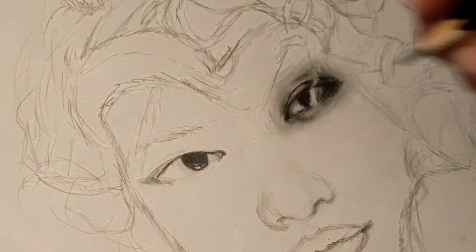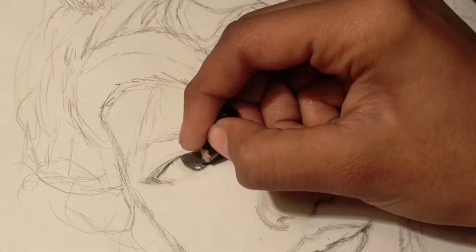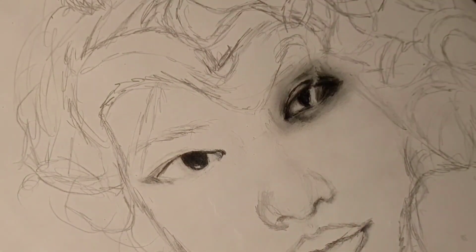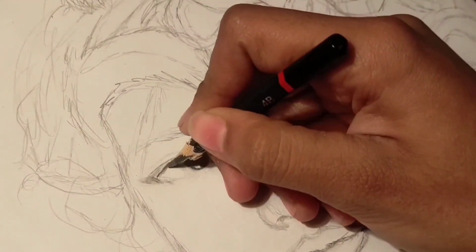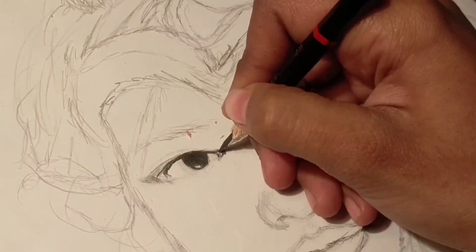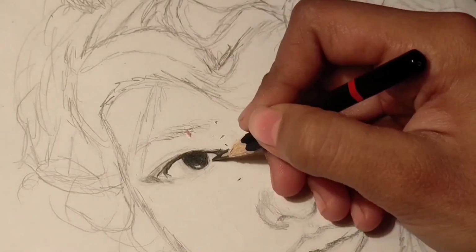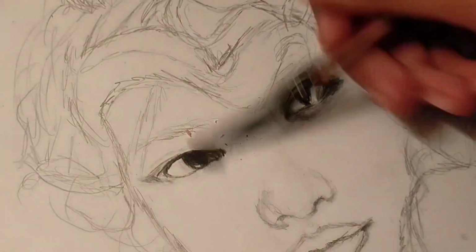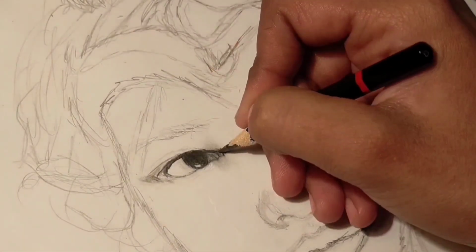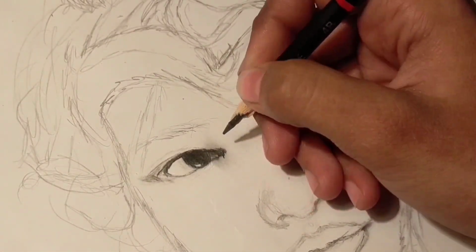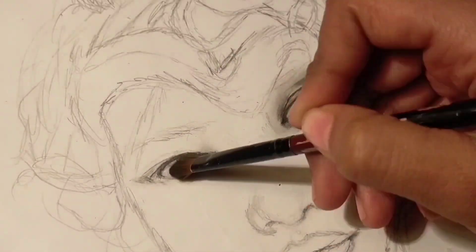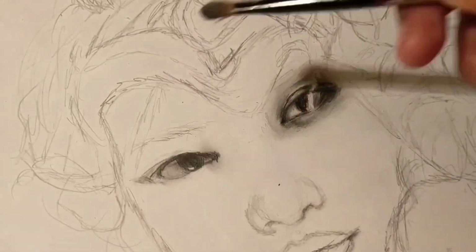And then I just leave the highlight area alone. Don't shade the highlighted area of the eyeball, because if you shade it, it will never be the whitest it was. It will never be the whitest if you shade it out. And now again I blend it out using the 4B grade pencil and the needle razor to draw the highlight.